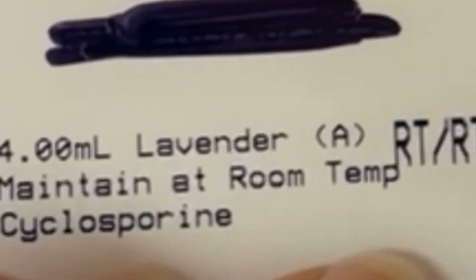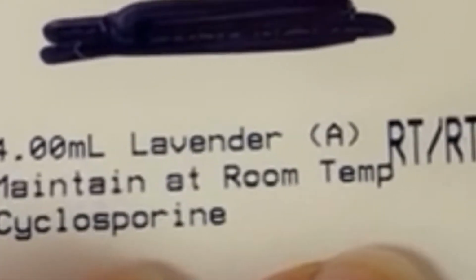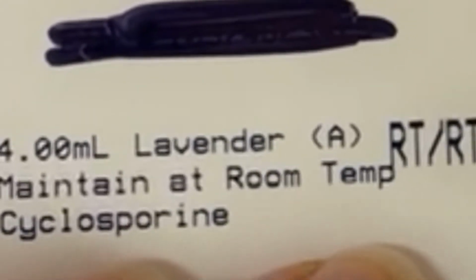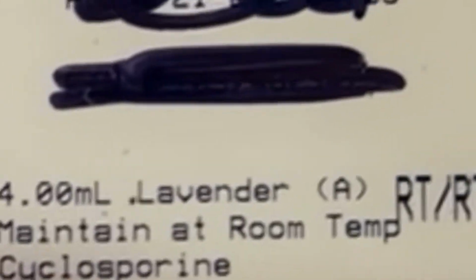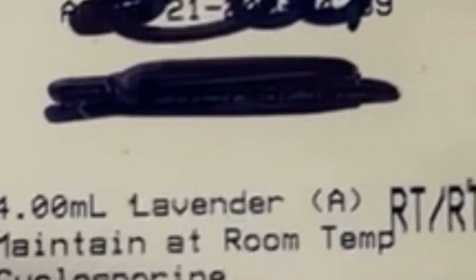So if you guys have labels that tell you what tube the test goes into and what the process is, then you lucked out, because it just made it a whole lot easier for you guys to figure out the tubes that the test could go into.